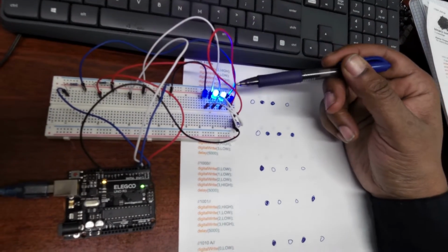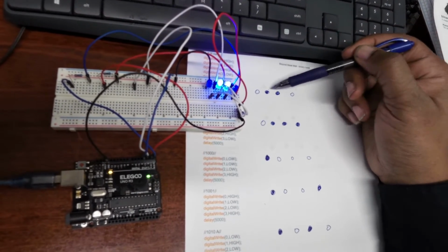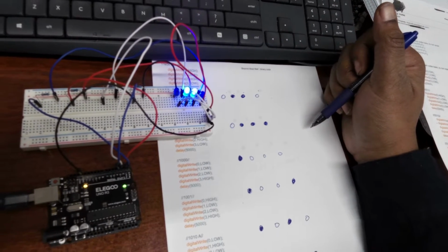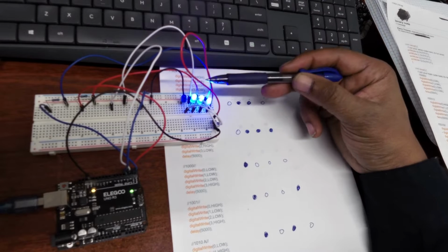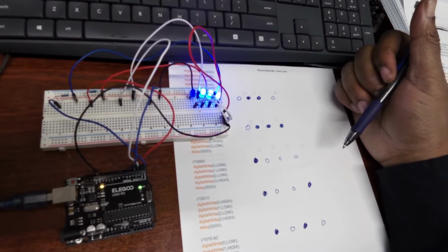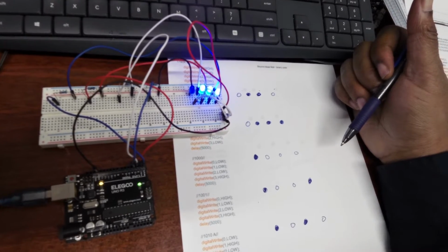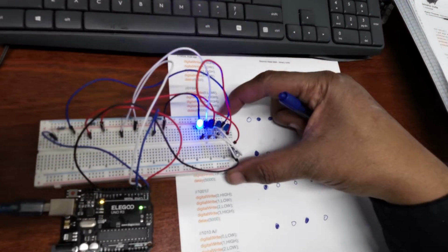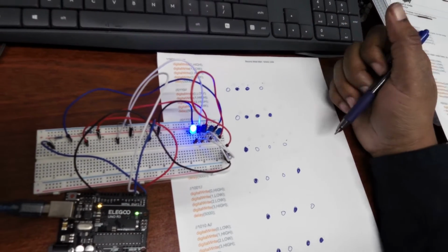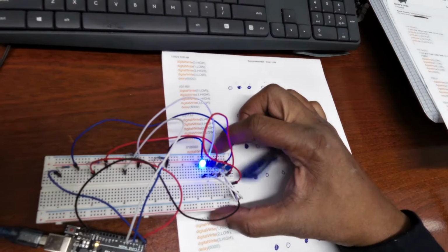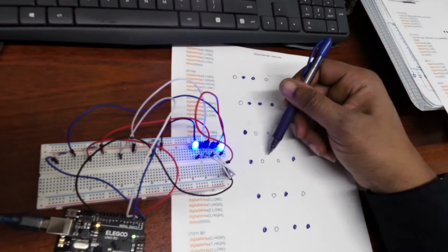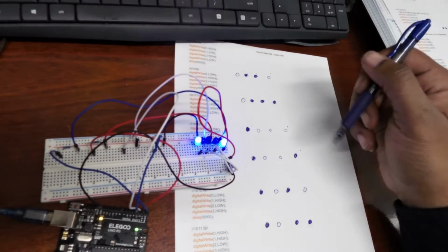Okay, so we're looking pretty good here. Off, on, off, on. Okay, on, off, off, on. On, off, on. Same thing we got there.